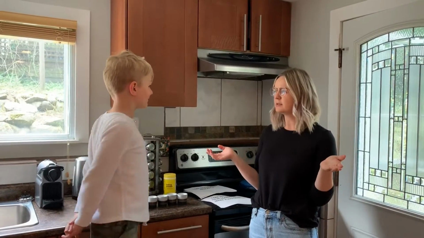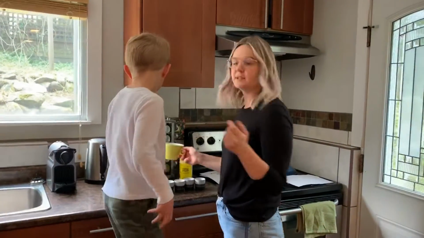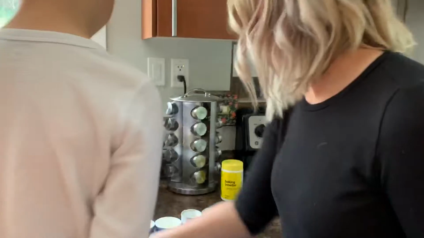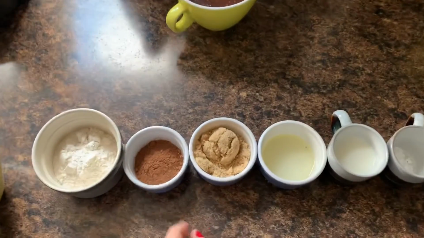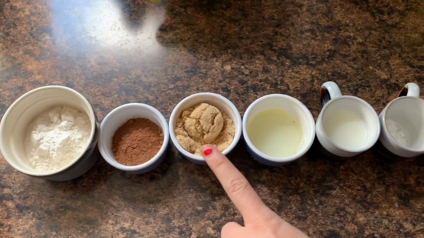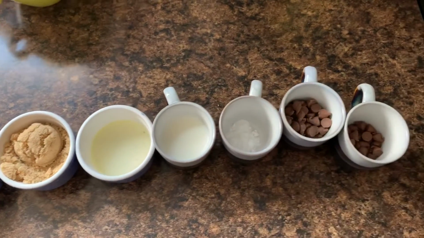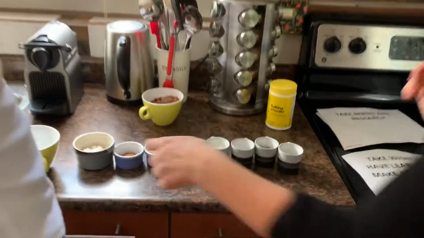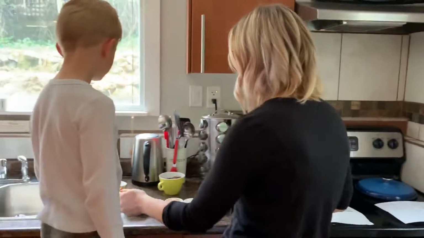Should we try it out? Okay, let's try it out. So for this cake, we'll get the ingredients shown to you here. I have flour, cocoa powder, brown sugar, oil, milk, baking powder, and chocolate chips. So all we have to do for this cake, it's kind of a funny cake because it's just in a mug, so it's just for one person. I love this cake and I make it all the time. So we're gonna do the one with baking powder first.